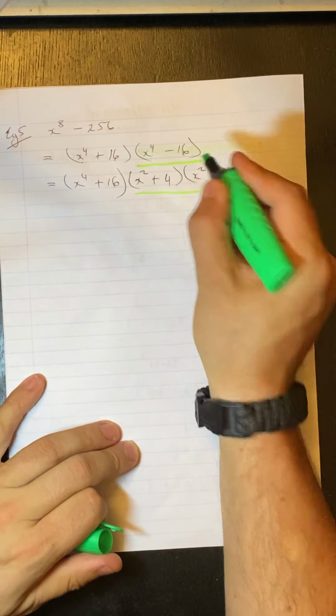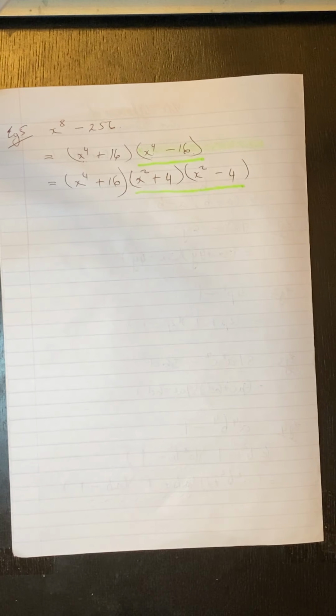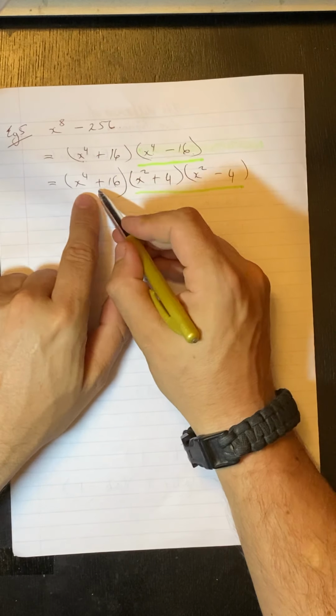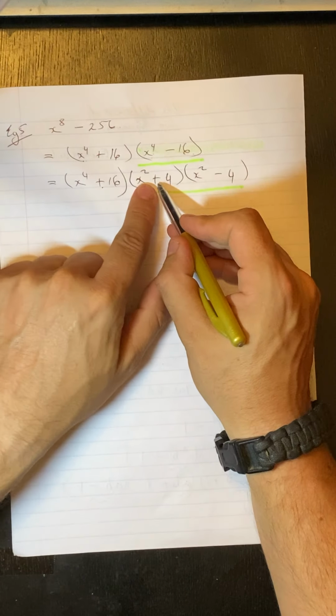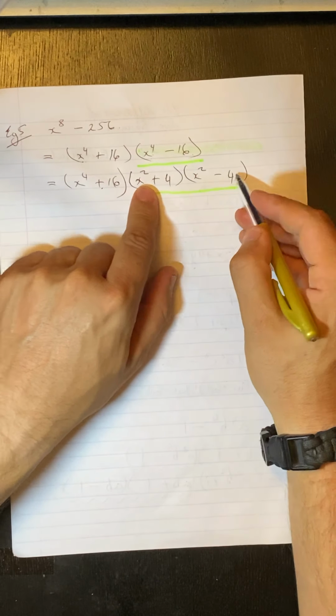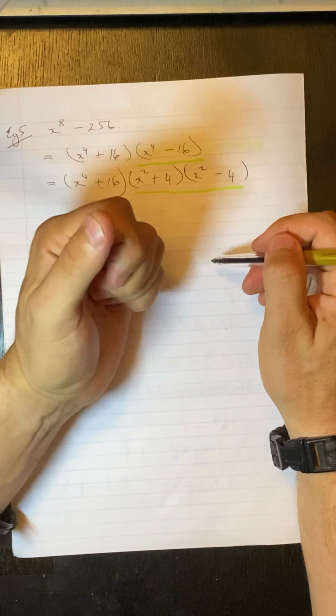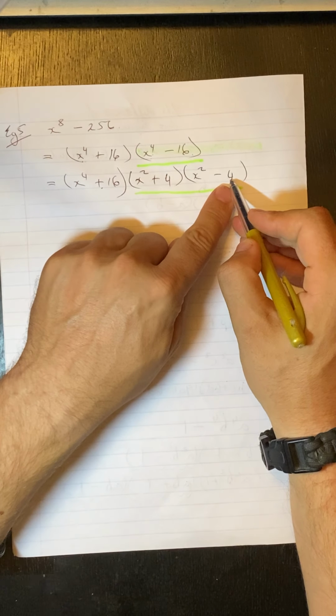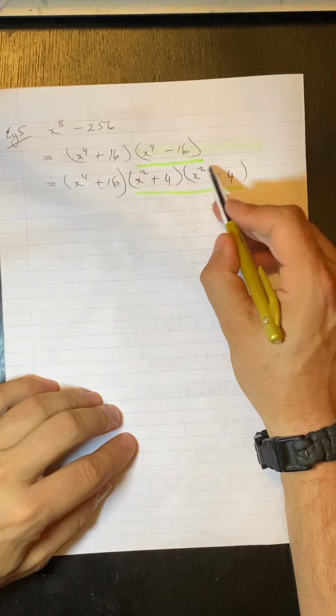that from that. But now, let's just double check if we can go further. Well, this one we can't do anything with. It's a plus. That one we can't do anything with. It's a plus. Here we have a minus. We might have a difference of 2 squares. Well, that's a squared. And 4 is a squared number. It's 2 squared. So we can expand that.